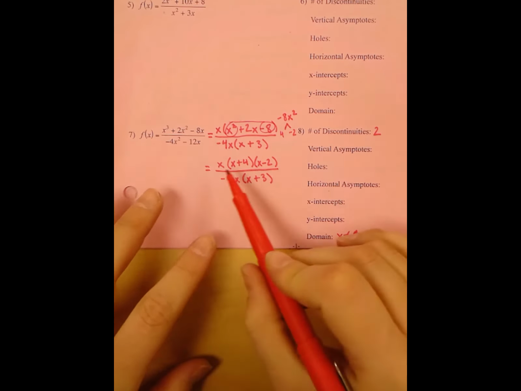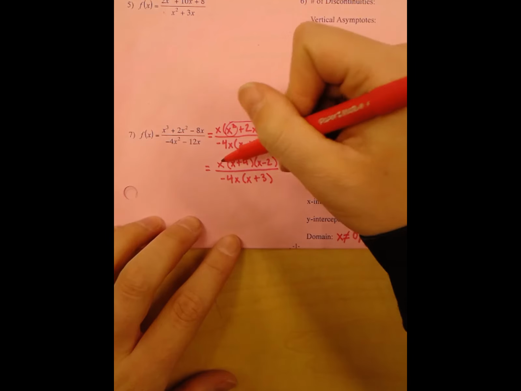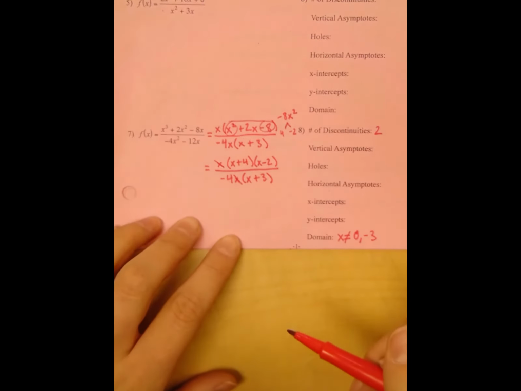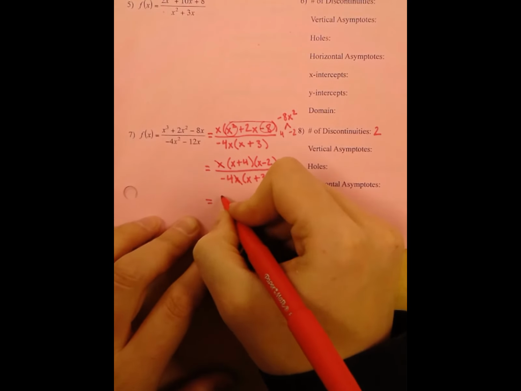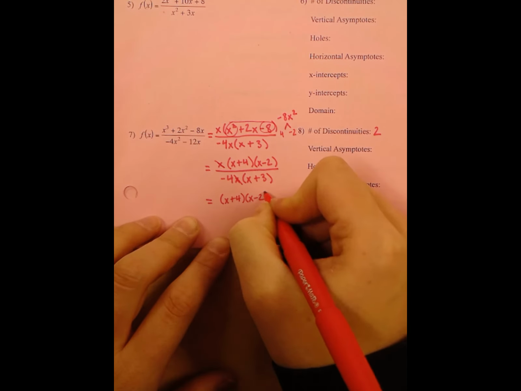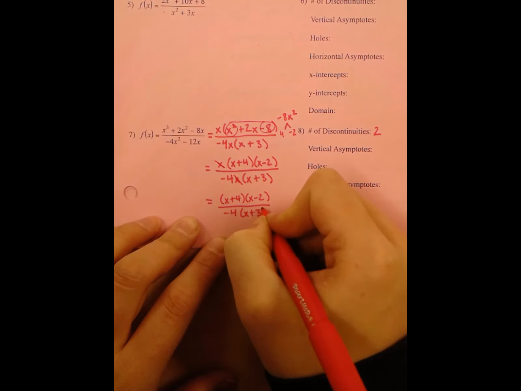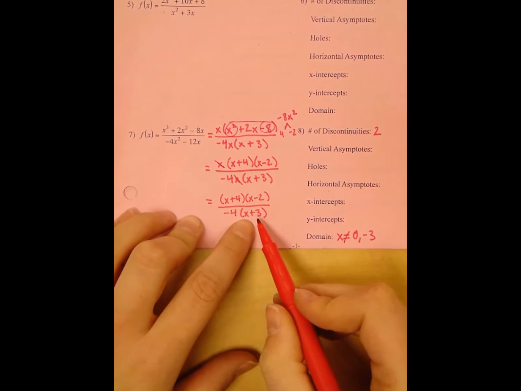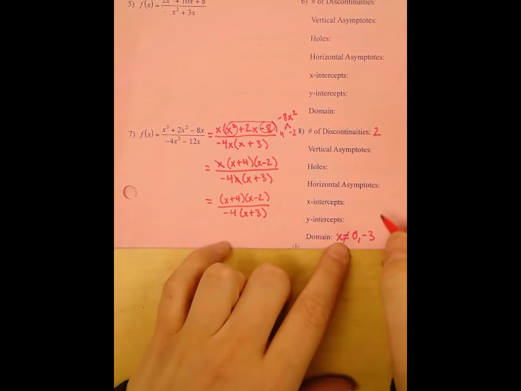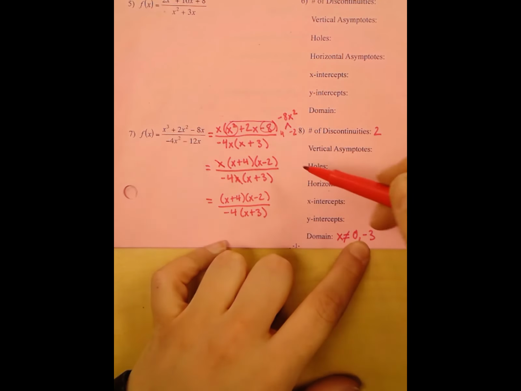Vertical asymptotes and holes, well, first I'm going to see if anything cancels. And it looks like we do have an x cancels out. So I'd be left with x plus 4 times x minus 2 over negative 4, x plus 3. Whatever did not cancel becomes the asymptote. So the 0 canceled out, but the negative 3 in the x plus 3 stayed. So I have an asymptote at x equals negative 3.